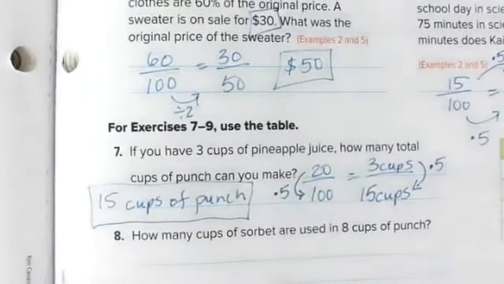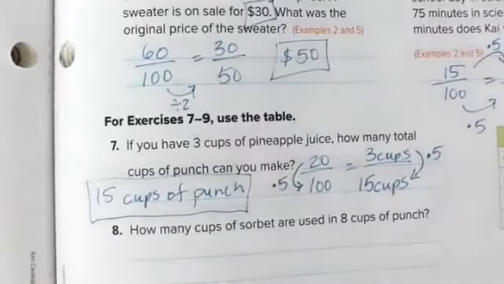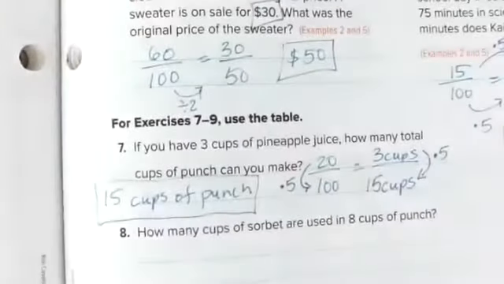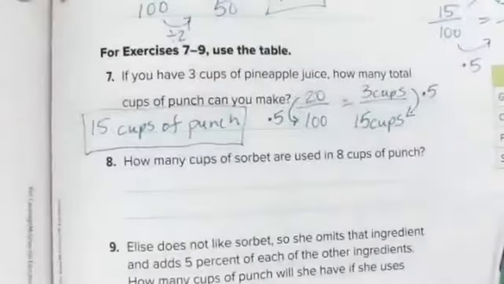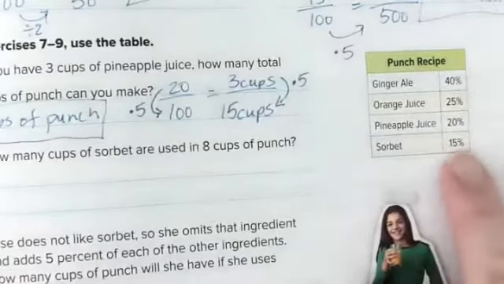Number 8. How many cups of sorbet are used in 8 cups of punch? Okay, so this one I don't think is going to go in evenly. Sorbet is 15%.